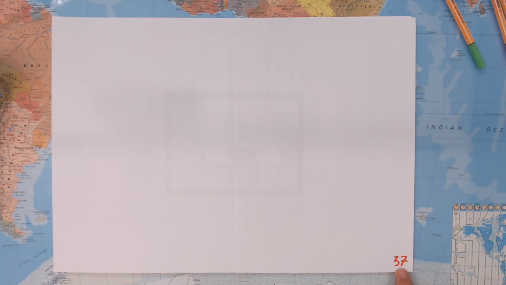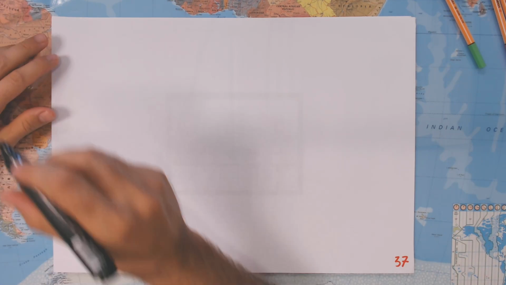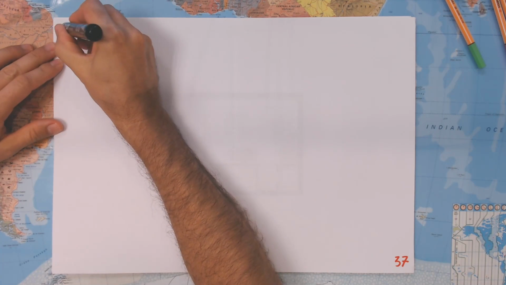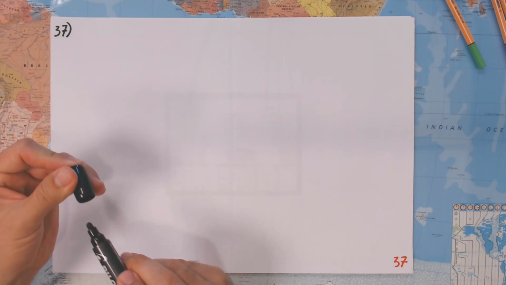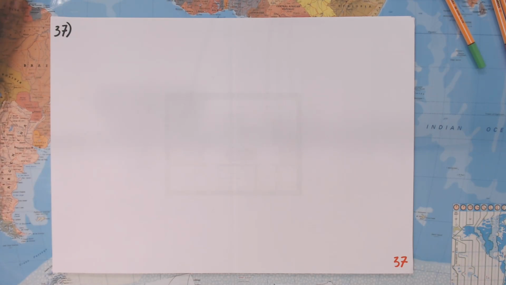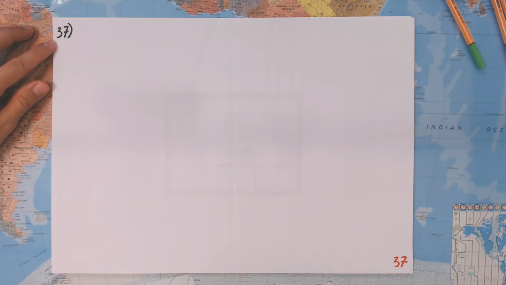This is going to be page 37, and now I'm going to change how I number the exercises. Now our exercises are going to be numbered right from the beginning of our classes. So I'm not going to start over every time I change the topic, but I'm going to continue. Up to today we have made 36 exercises.